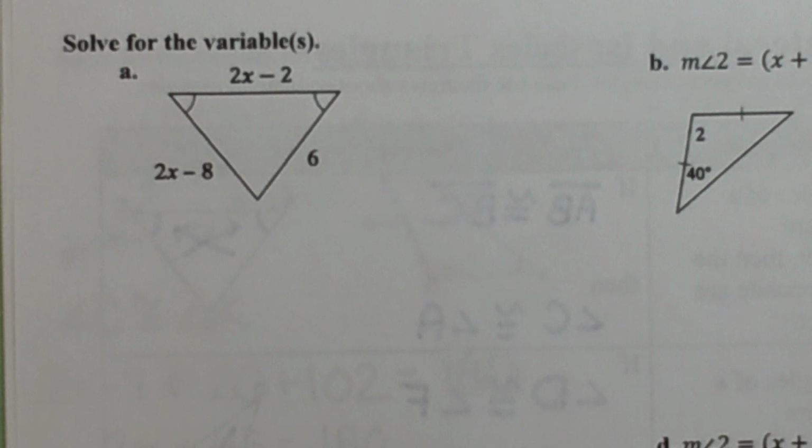To solve for sides, you have to set side lengths equal. You just got to make sure it's the correct side lengths. There's two angles here that are congruent, which means there's two sides. Which side is not the congruent one? The one that is not congruent is the one that's between.